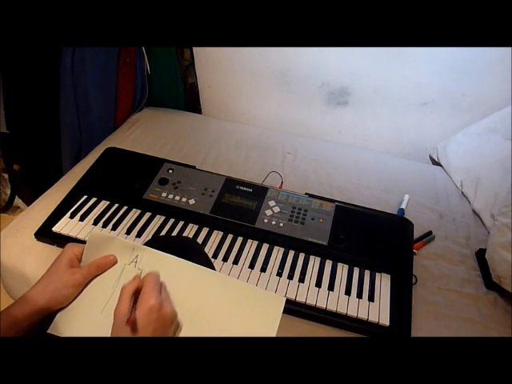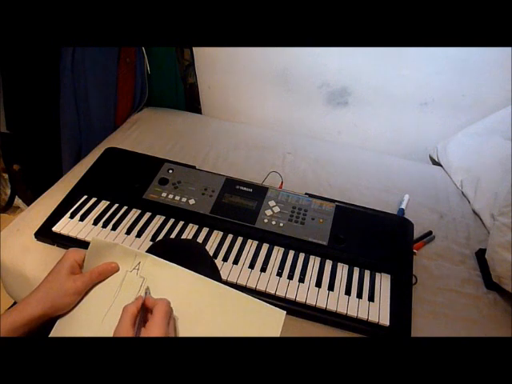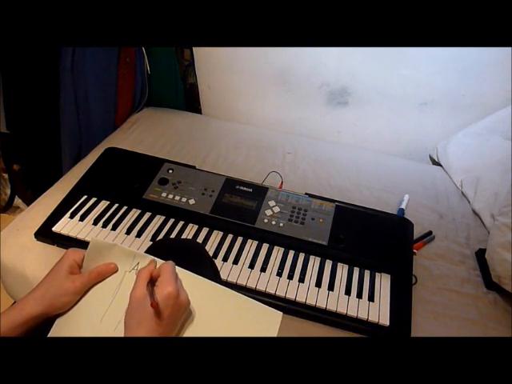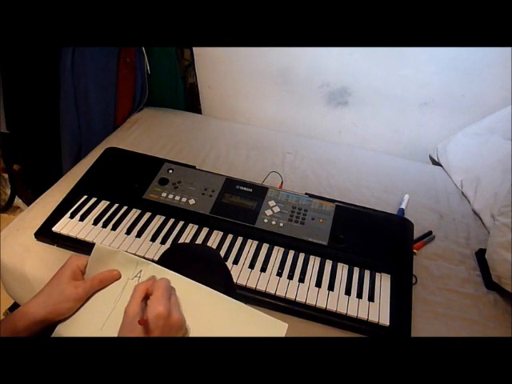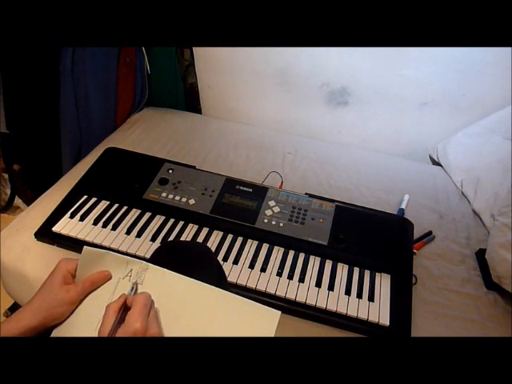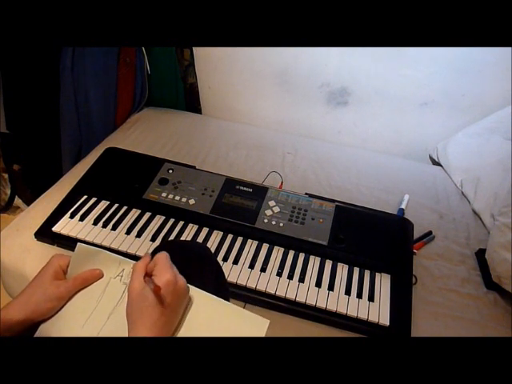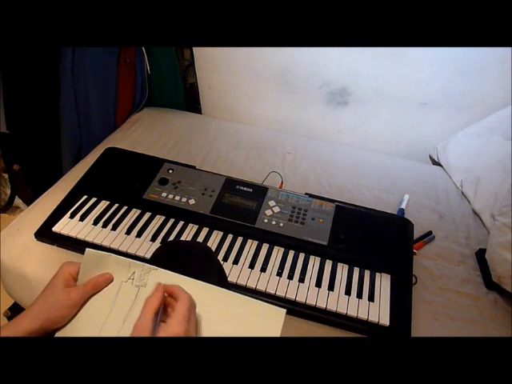And then you have what I would say, actually this is the black note here, I would say that's A sharp. So put A, and sharp is like a wee hash symbol.